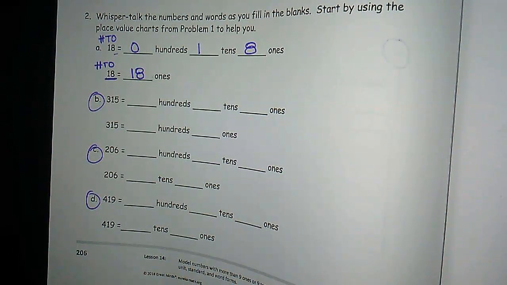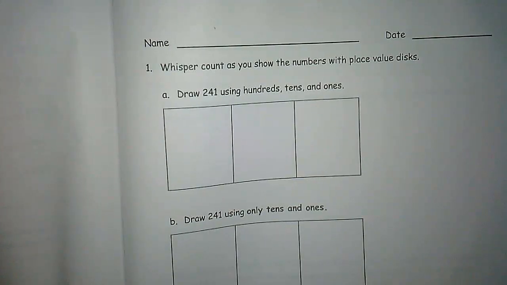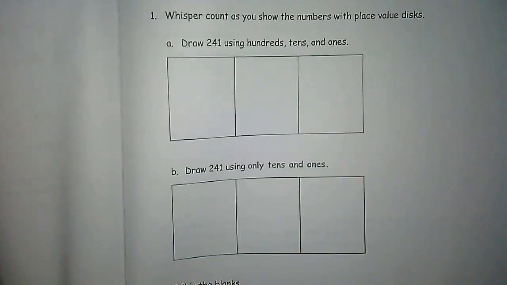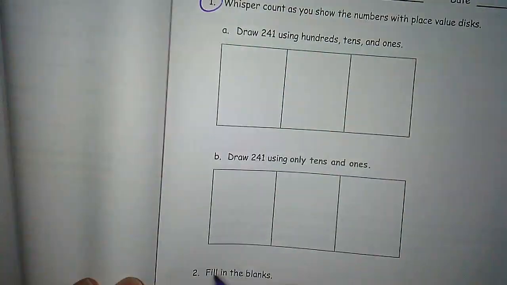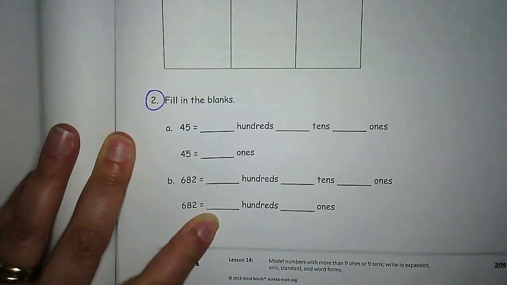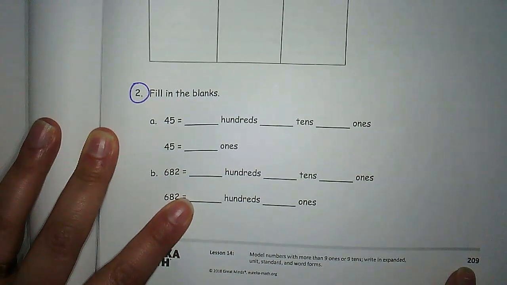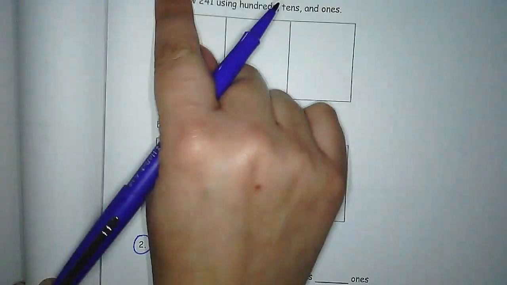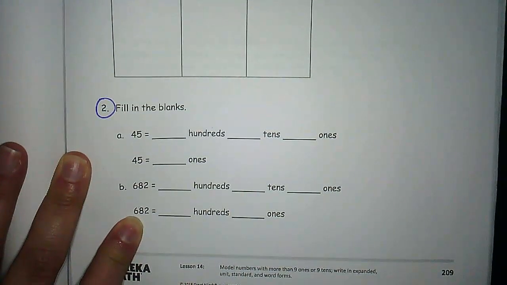Let me tell you what work you're going to submit today. Today, you are going to submit book number 2, question number 1, and question number 2. You are submitting on page 209. So circle number 1, circle number 2, and that's what you're going to submit at the end of the class.